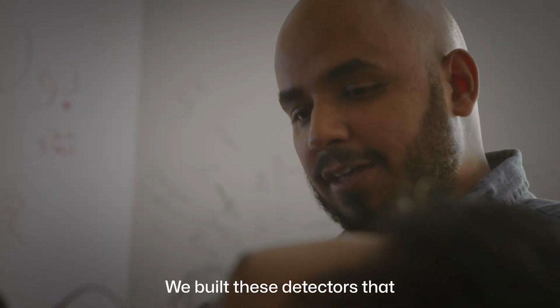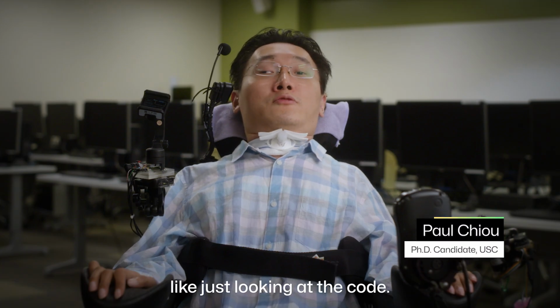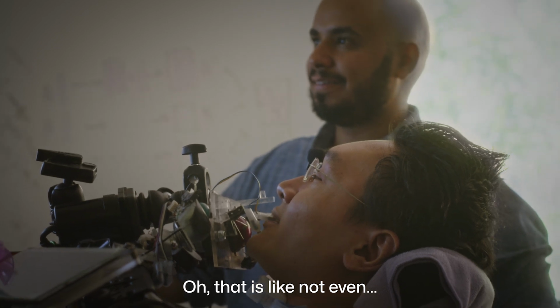We built these detectors that actually interact with the web page instead of statically just looking at the code.